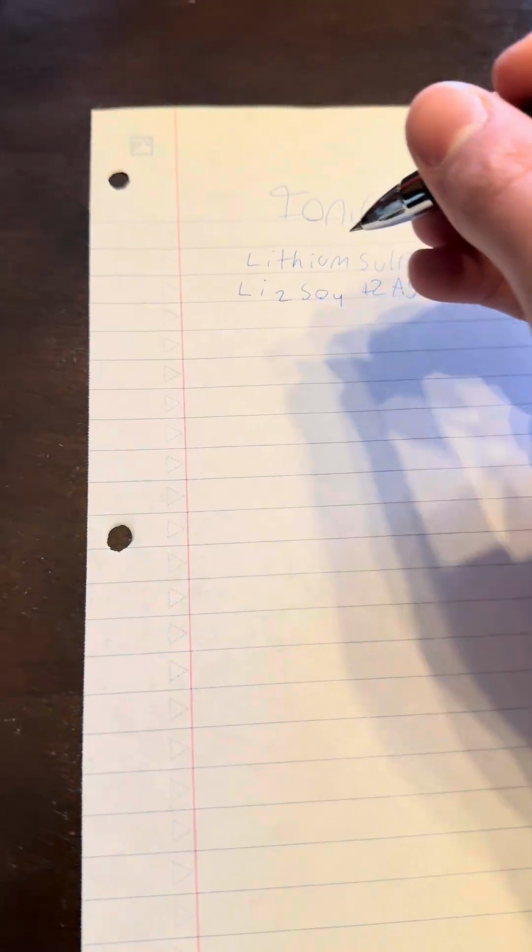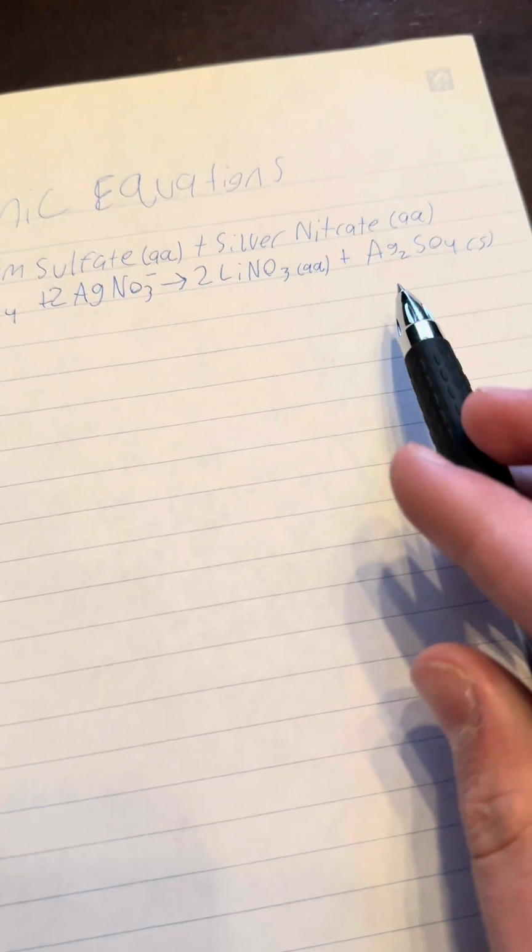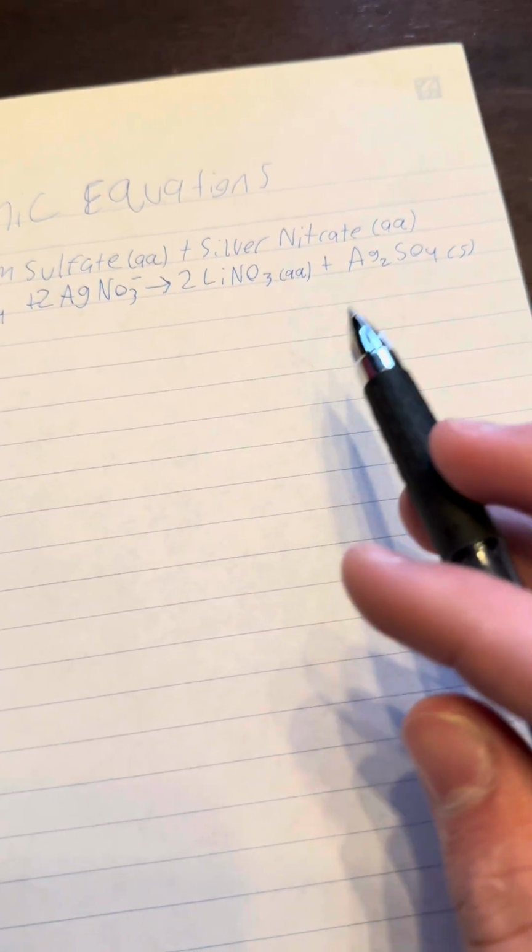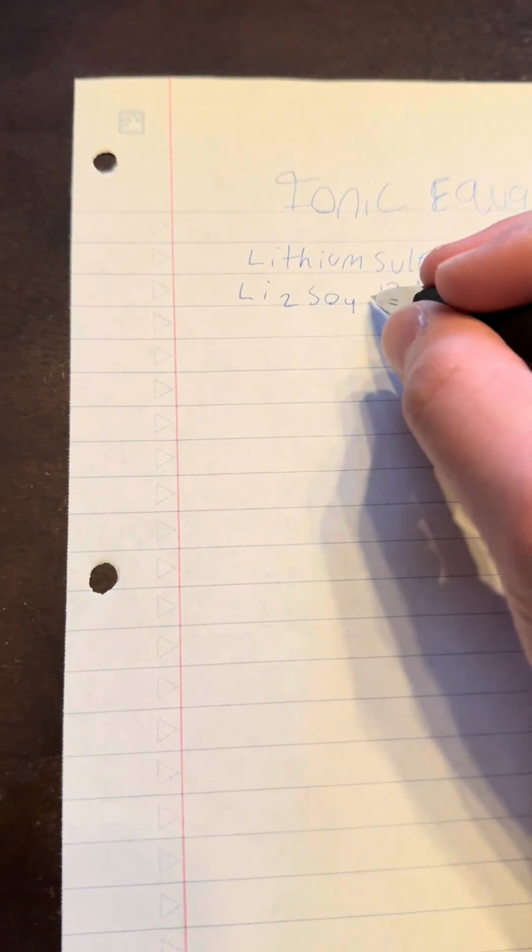Our next step is going to be the complete or total ionic equation. So to do that, we have to split apart the aqueous solutions, and we leave the solid precipitate alone. You should have an activity series and look up silver sulfate. That should be S, which is a solid or precipitate. So since lithium sulfate is aqueous, and silver nitrate is aqueous, we're going to split those apart.